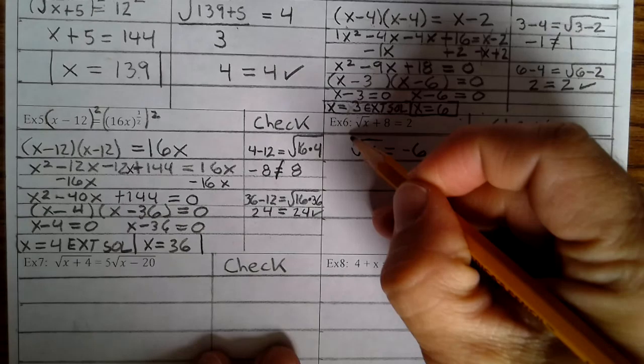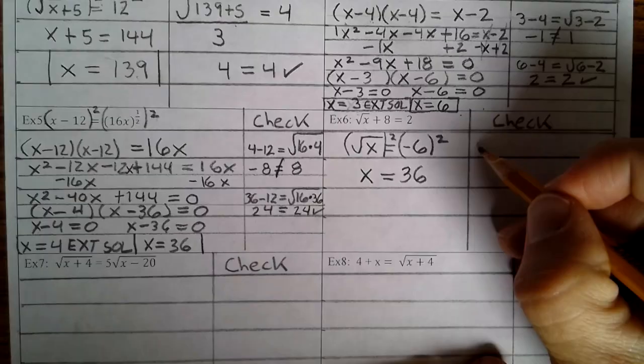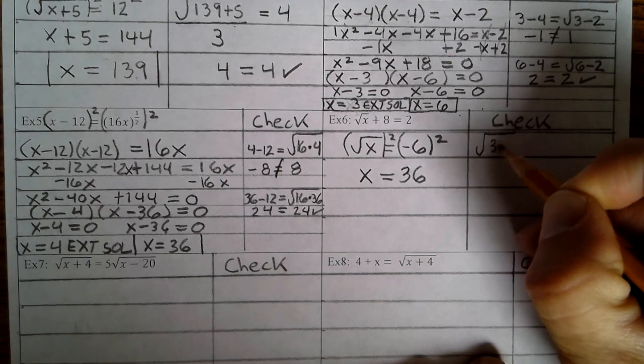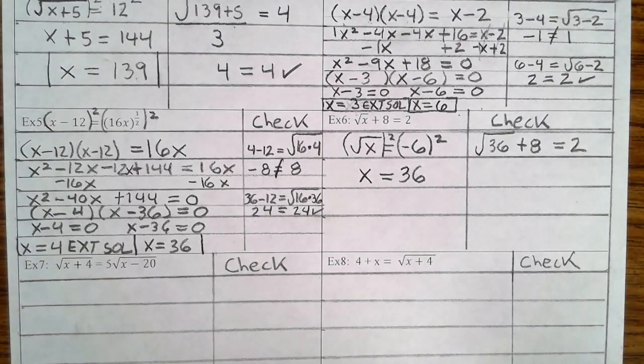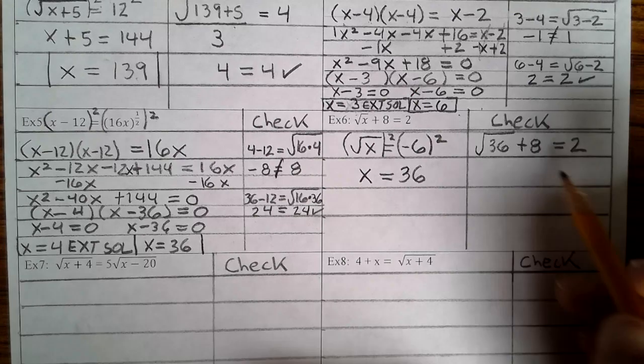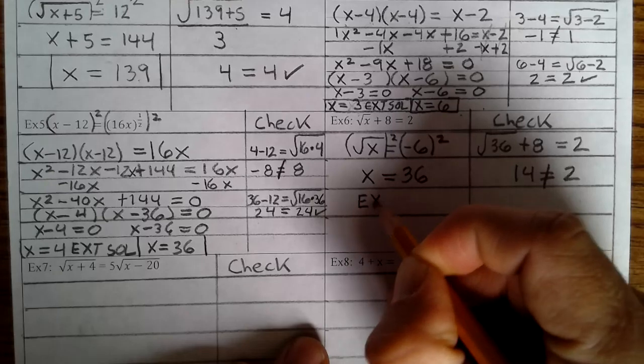So now let's check. The square root of 36 plus 8 equals 2. Well, the square root of 36 is 6. 6 plus 8 is 14. 14 does not equal 2. So this is an extraneous solution. Okay. All right, let's take a look at example 7.